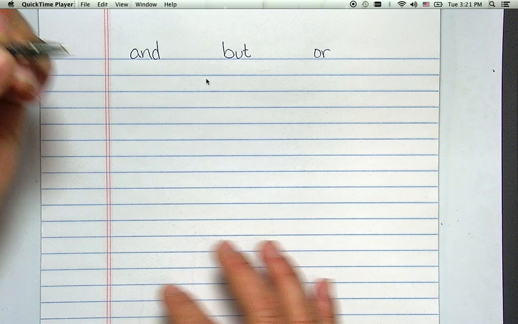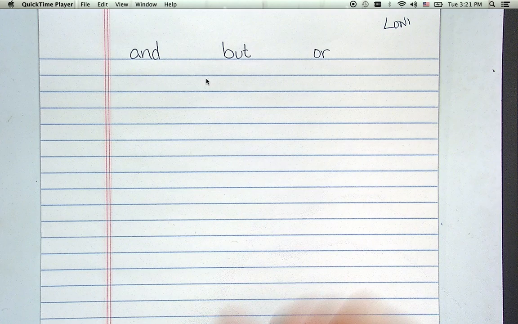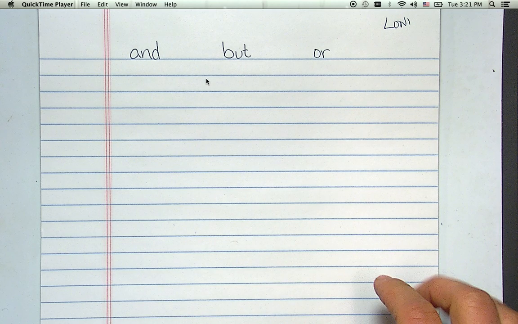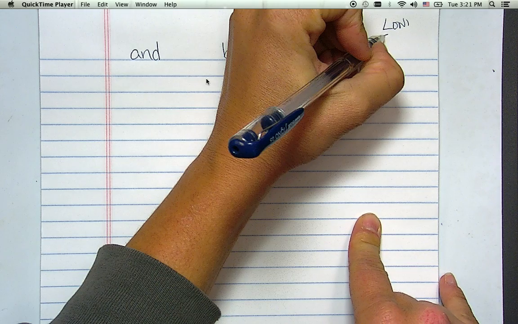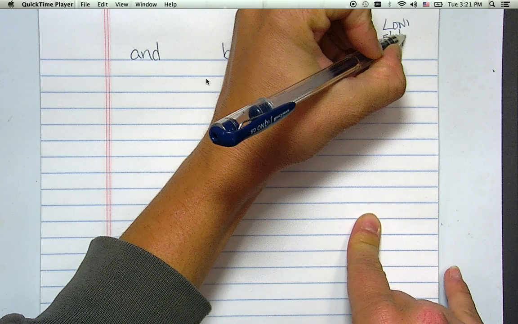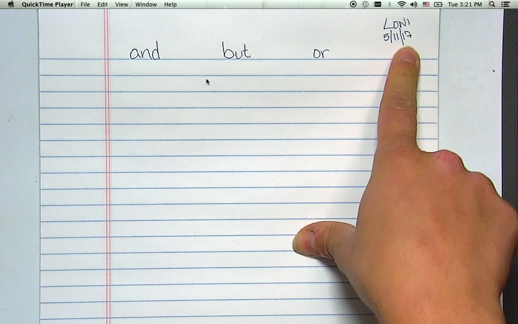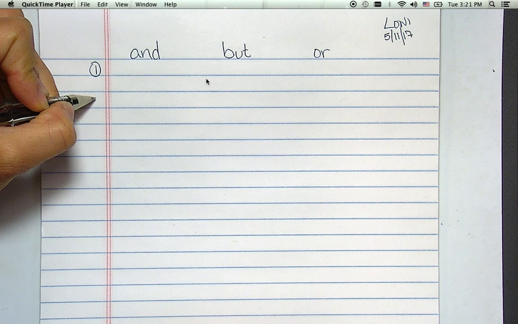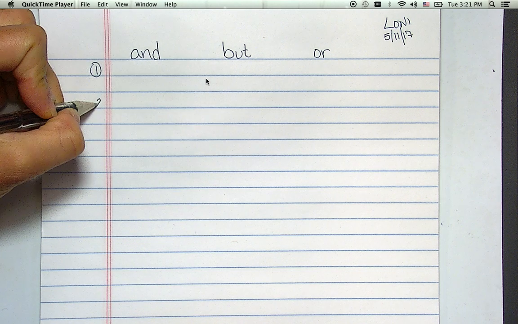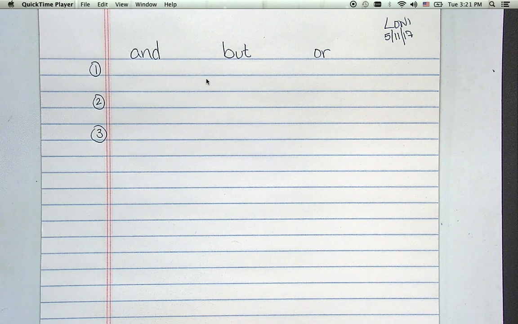So I like to write my name over here. I'm going to write my name over here. Lonnie. All right. You should also always put the date on your paper. So for example, today is 5/11/17. That's May 11th, 2017. And I want you to number 1, skip a line, 2, skip a line, 3, skip a line.